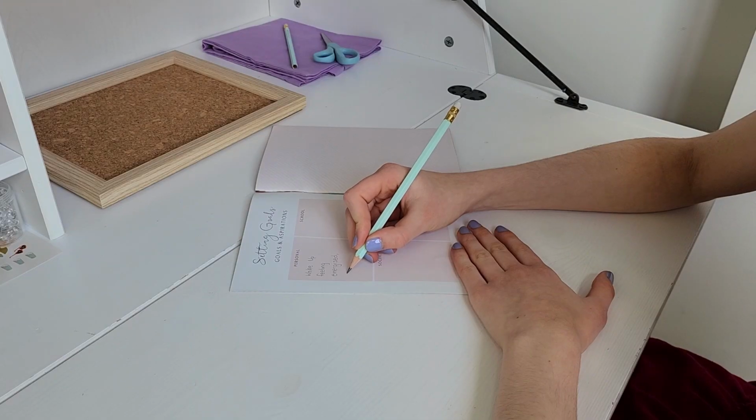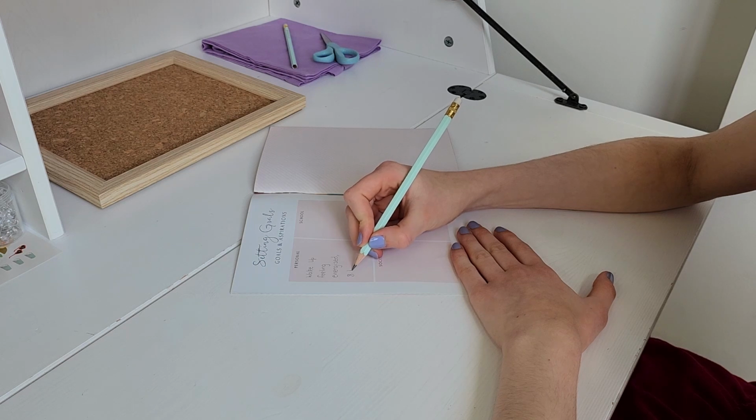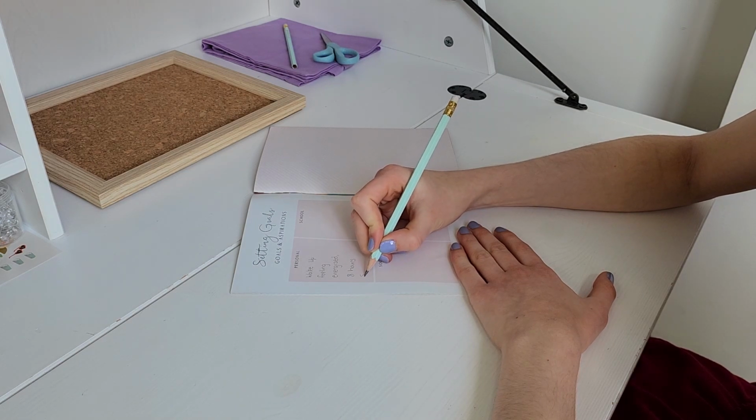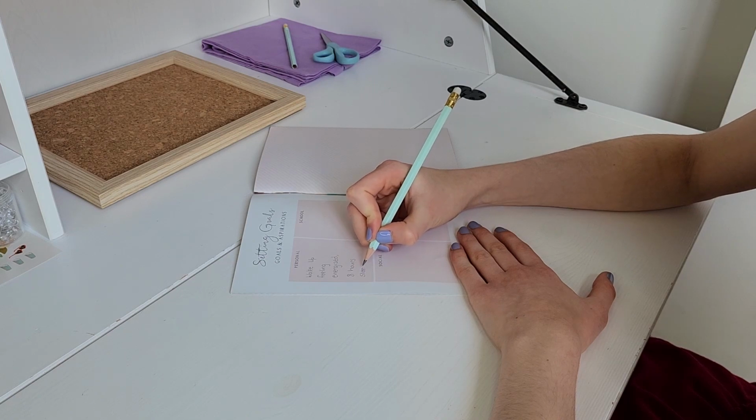Step 1. Write down your overarching goal. This is what you want to achieve this quarter. I'm going to write down to get at least 8 hours sleep every night.